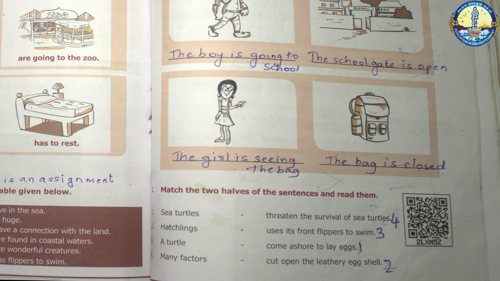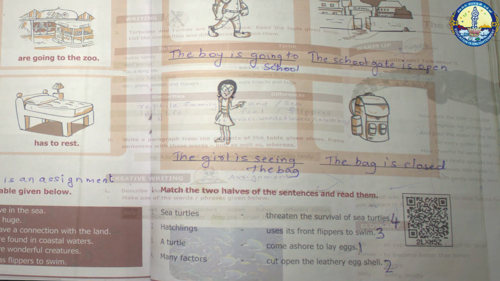Next exercise, match the two halves of sentences and read them. First is sea turtles. Let us match come ashore to lay eggs. Second, hatchlings cut open the leathery egg shell. The third, a turtle uses its front flippers to swim. Fourth, many factors threaten the survival of sea turtles.